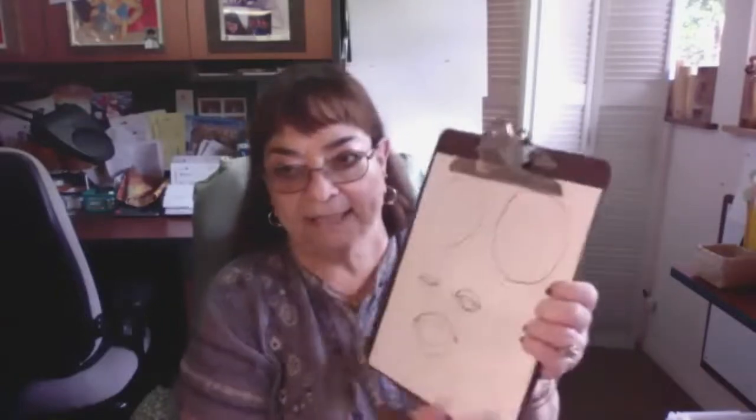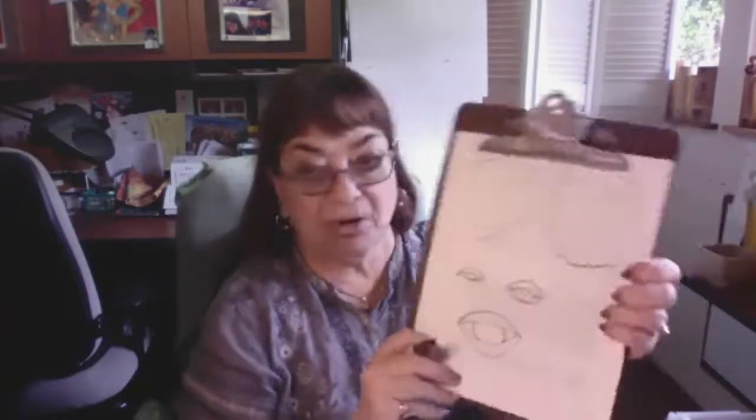So now we have the eyelid and the eyelid pouch beneath. And now we want to put in the pupils of the eyes, the center of the eyes. What's important for you to know is that, I'm going to draw this big so you can see it, we never see the whole pupil. What we see is part of it because the eyelids are protecting it.